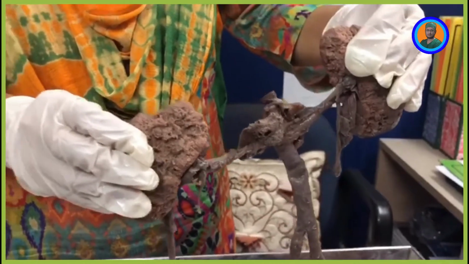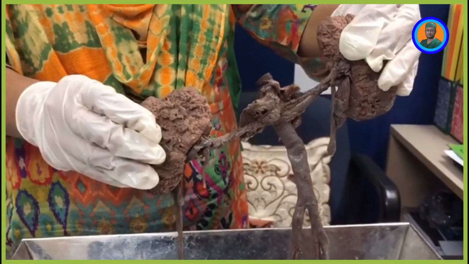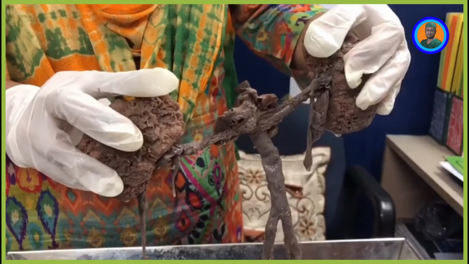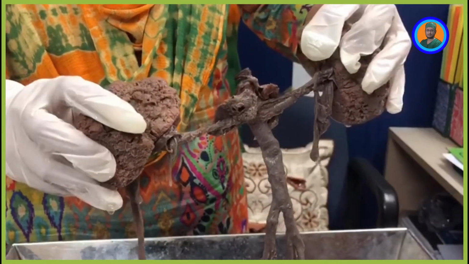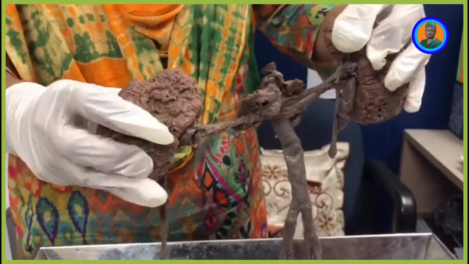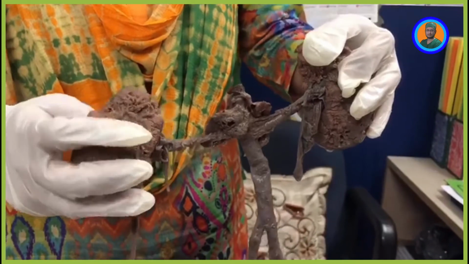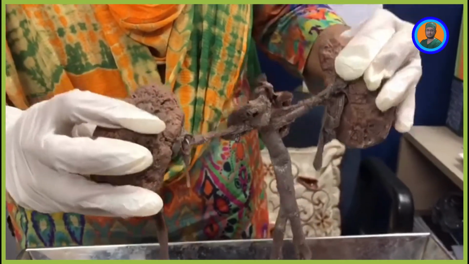This is the viscera of left and right kidney and abdominal aorta and its branches. The upper pole of both kidneys is medial to the midline and the lower pole of both kidneys is away from the midline. The left kidney is slightly higher than the right kidney. The anterior surface is convex.